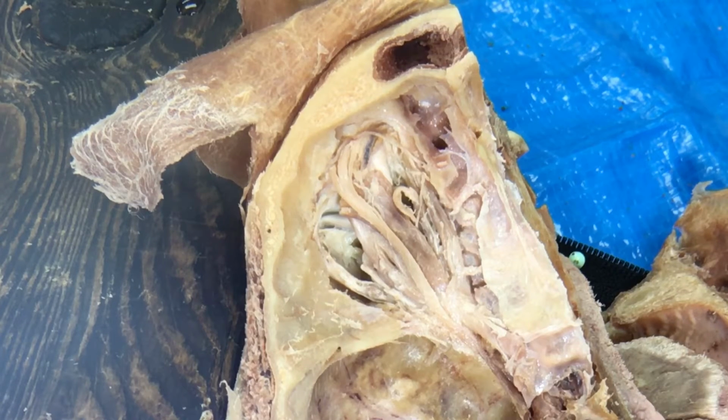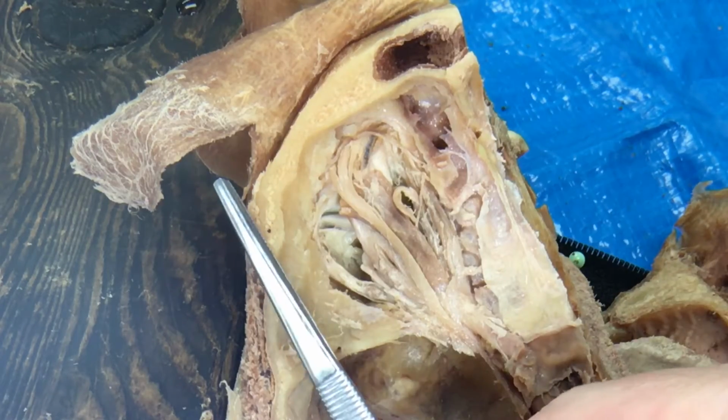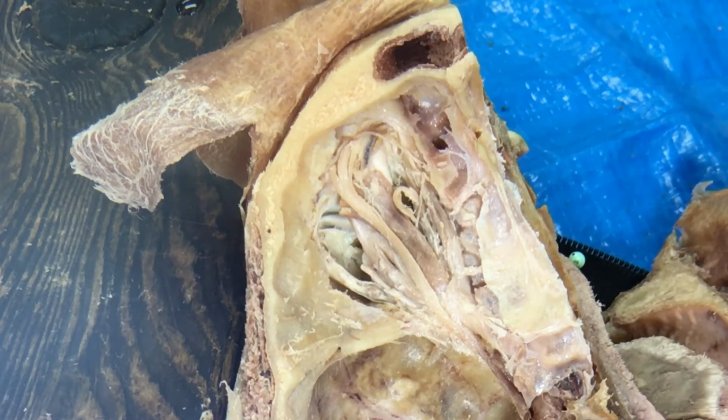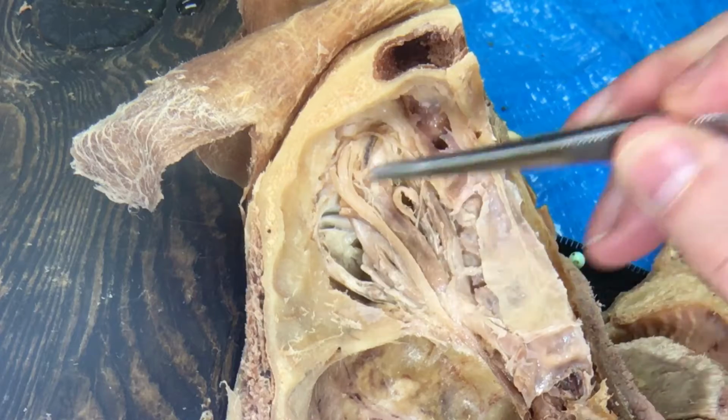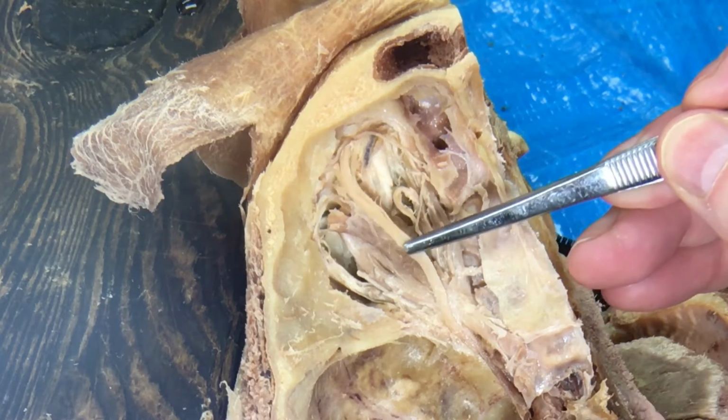Looking at the orbit from the superior approach, to the right is our midline, lateral over here, anterior to the top of our view. The periorbita has been removed. The first thing we should see is a frontal nerve.